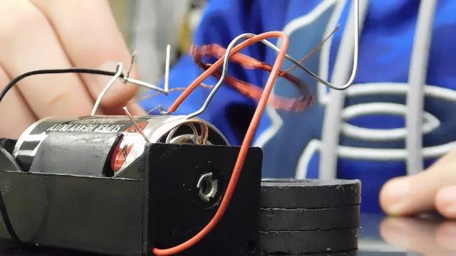The commutator reverses the direction of the current in the coil. This flips the north and south poles of the magnetic field around the coil. The coil rotates until its poles are opposite the poles of the permanent magnet. The commutator reverses the current and the coil keeps rotating.